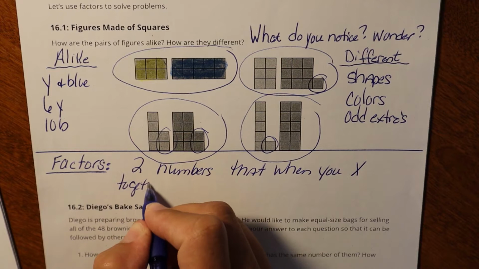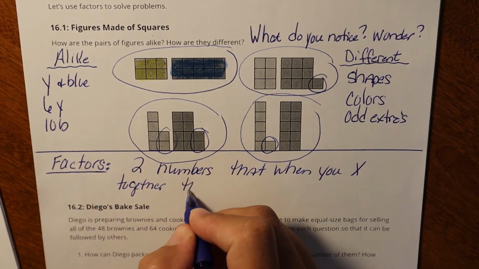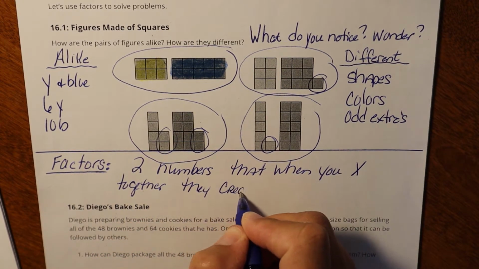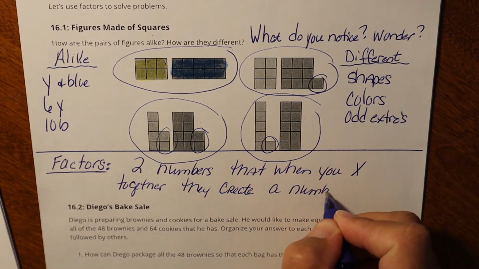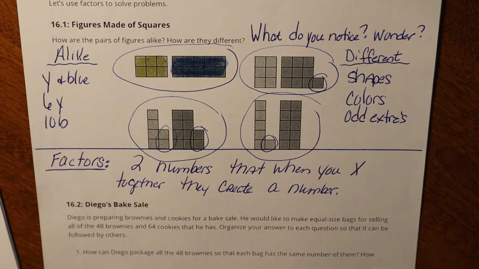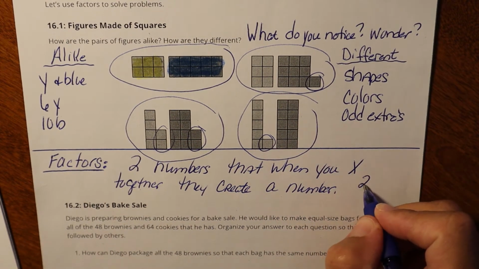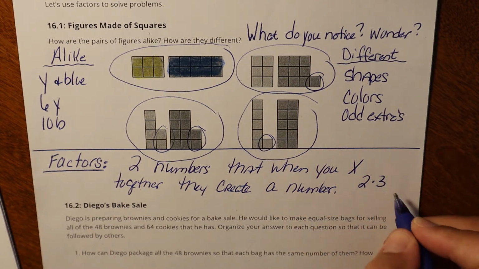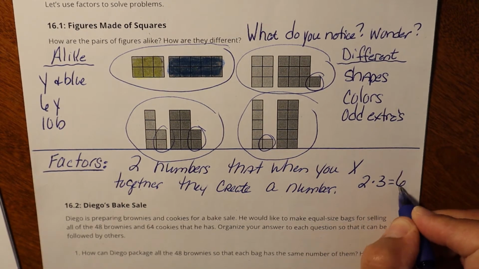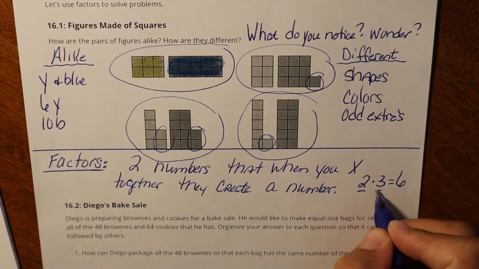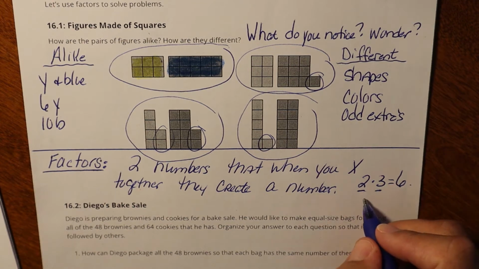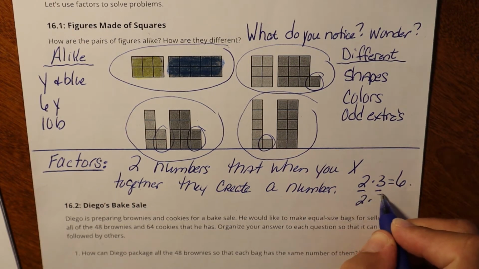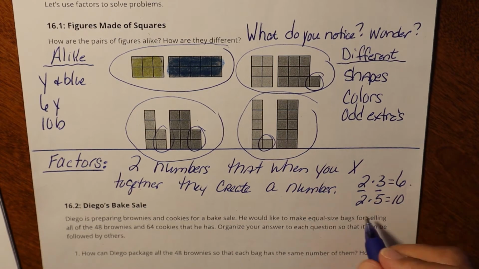For example, if I had the numbers 2 and 3, when you multiply 2 times 3, you get 6. So 2 and 3 are factors of 6. Another example might be 2 times 5, which gives you 10. So 2 and 5 are factors of 10.